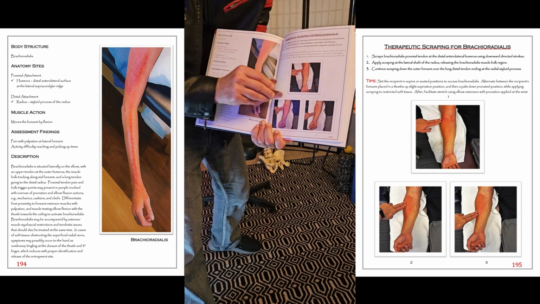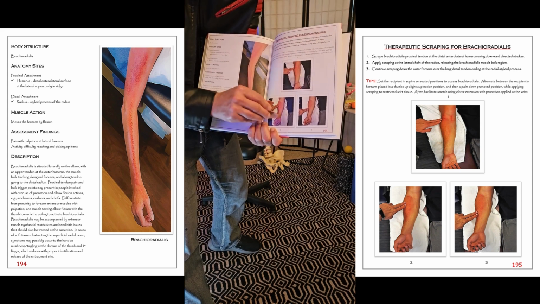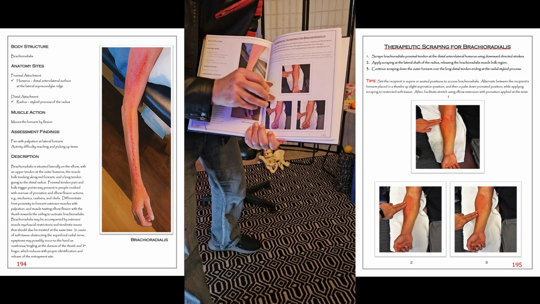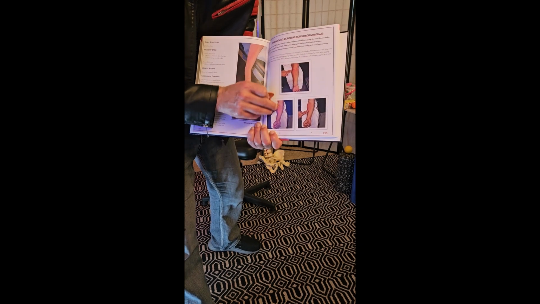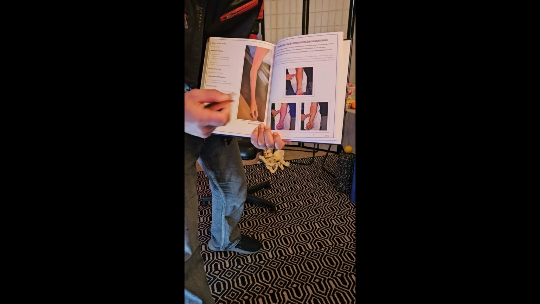And no different than the demonstration we just gave with the putty, you can certainly feel abnormal rigidity in soft tissue and scrape it along.